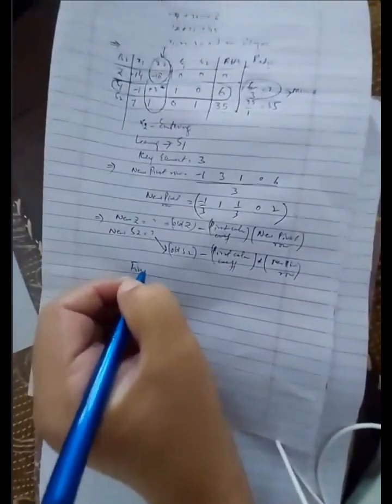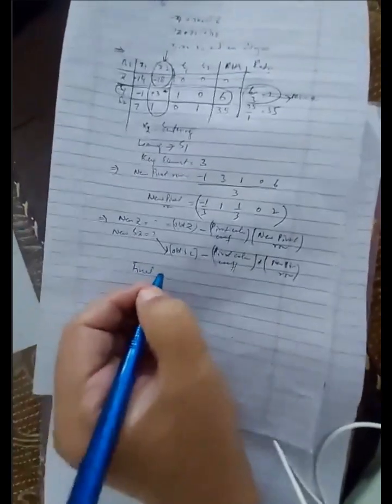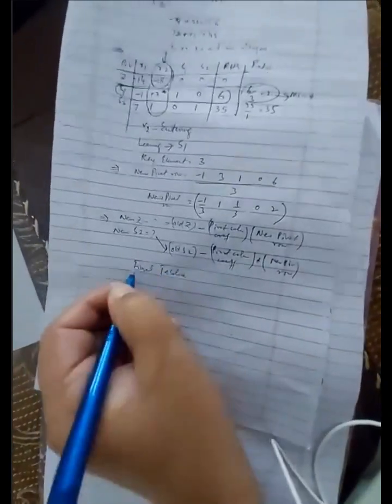Okay, after doing 2 iterations, we get the final table as, should I do the iterations or should I skip it?